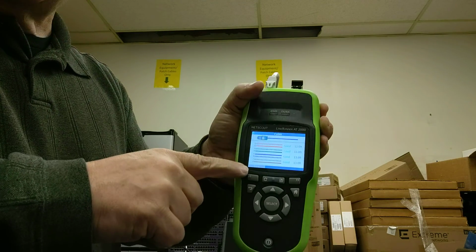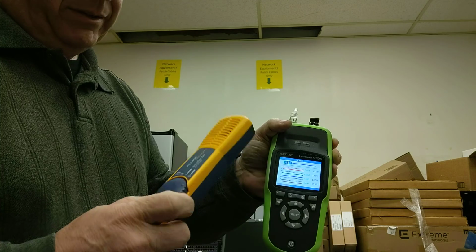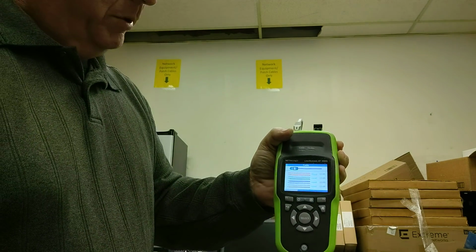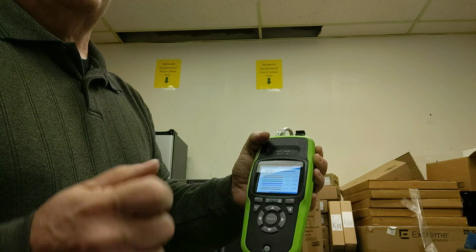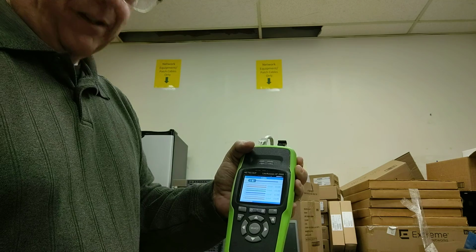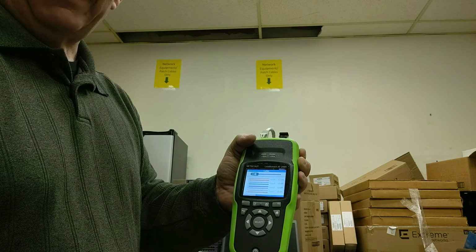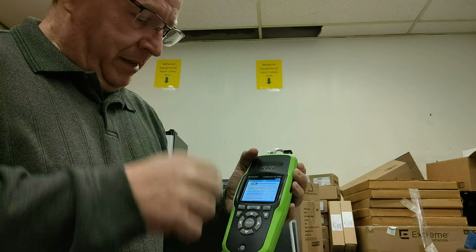It's also got this little feature down here called tone, which you can use with this. So let's say you've got a cable and you just can't find it. They wanted you to patch in a network cable to a wall jack out there. They give you the jack number. You go back to the network closet looking for that jack number and you can't find it. Never happens, right? Happens to me all the time.